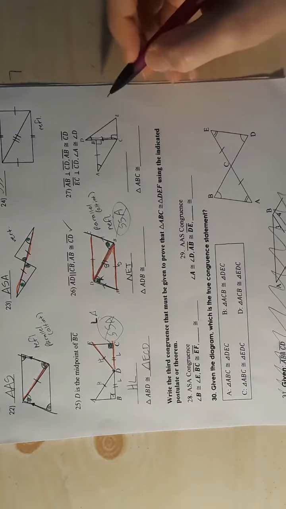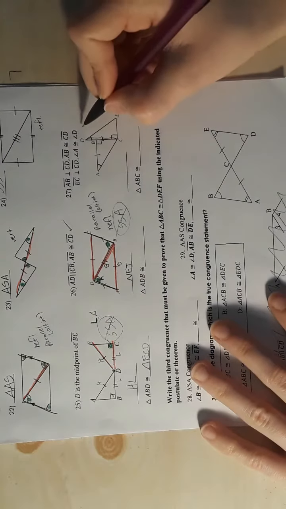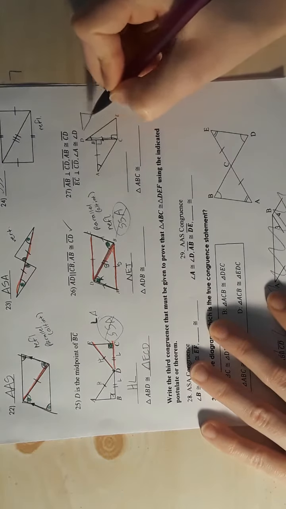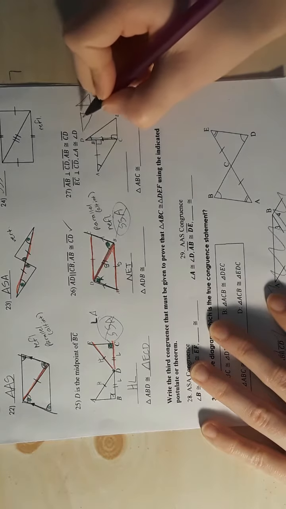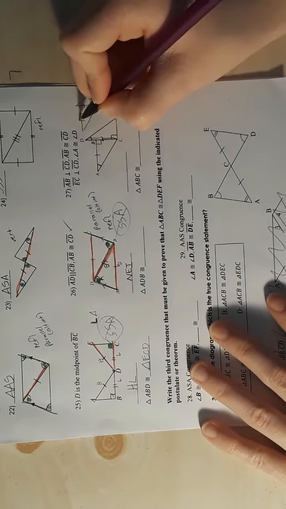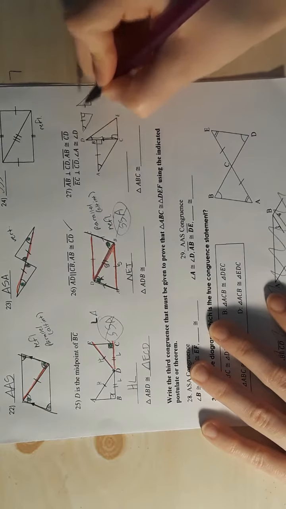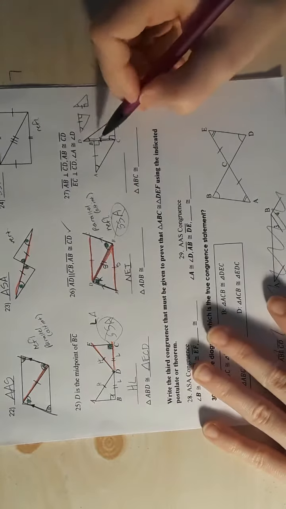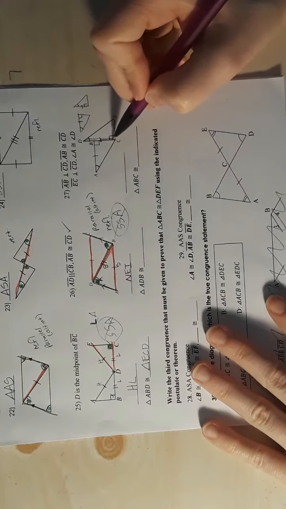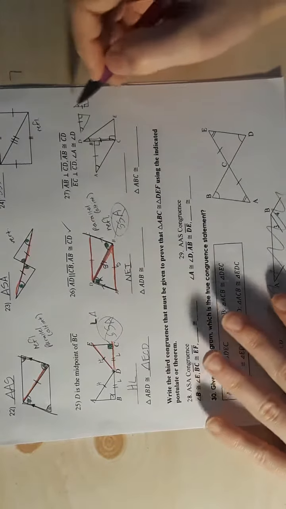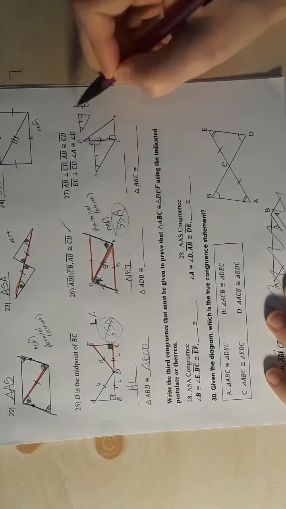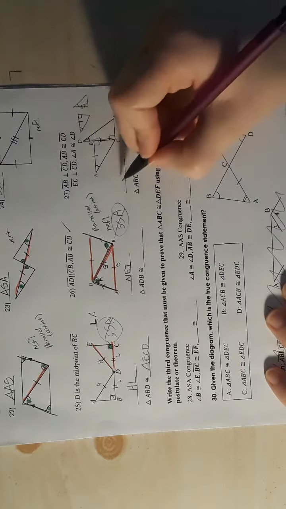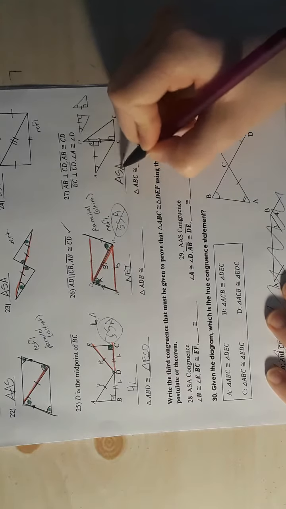If you want to, you could draw the triangles separate from each other. If you think that might be helpful, if them touching is too confusing, you can separate them a little. And then you can do this. Might be helpful so you're not confused on whether you're talking about this short part or the whole length. You can separate them and see it a little bit clearer. So now you should notice in each triangle I have angle, side, angle, which you can see in either form of the picture. So these are congruent by angle, side, angle.